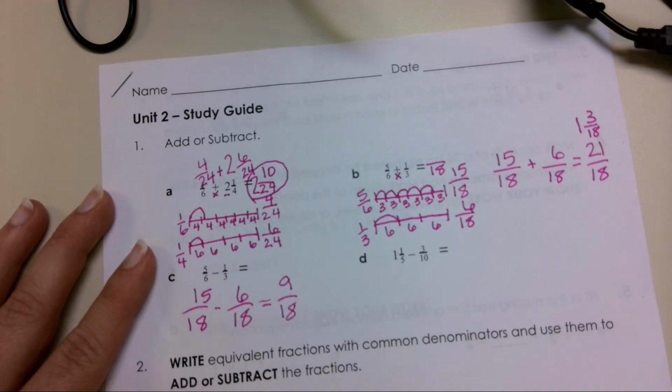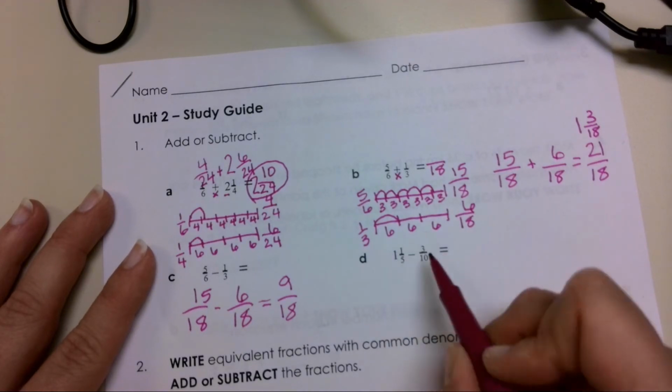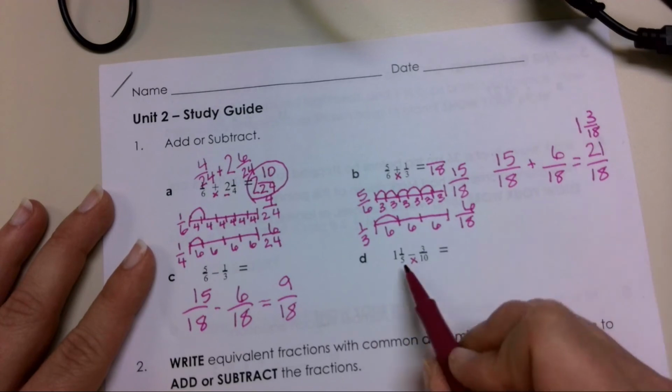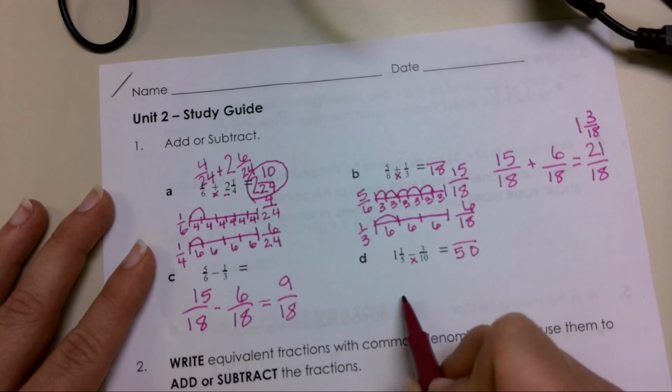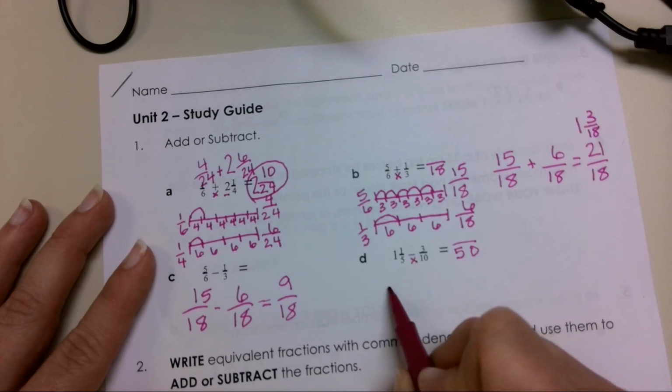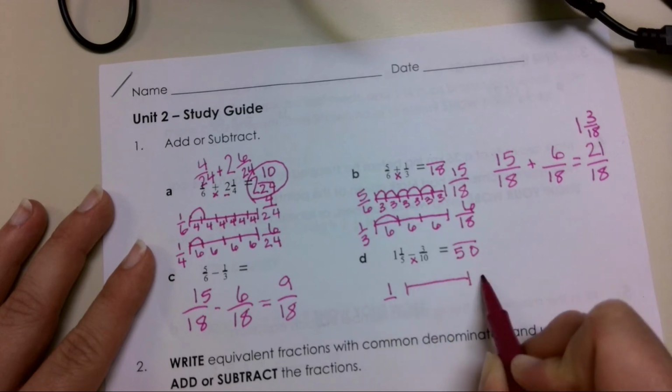Either one's fine. Now I have 1 and 1/5 minus 3 tenths. So I'm going to go ahead and multiply the denominators to get the common denominator. And I have 5 times 10 gives me 50. Now I'm just going to look at the fractions right now. So I have 1/5. Oops, sorry. Make my double number lines. My 50.